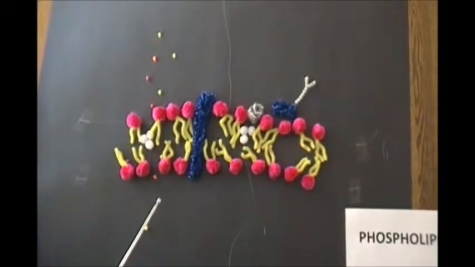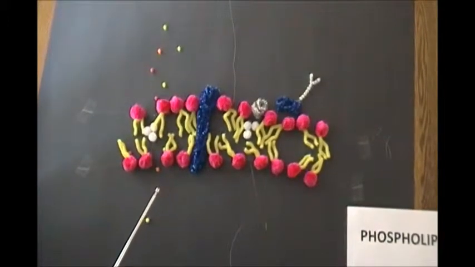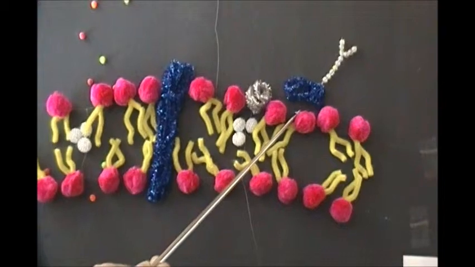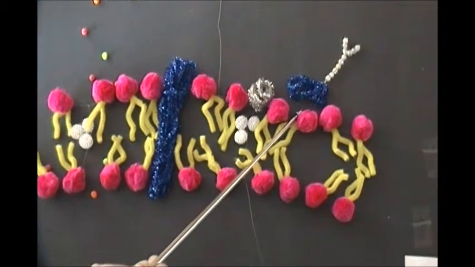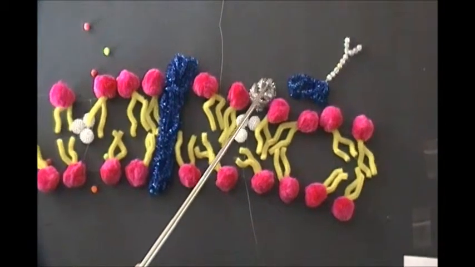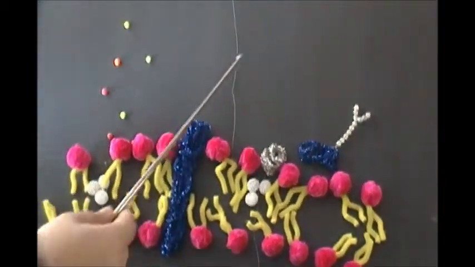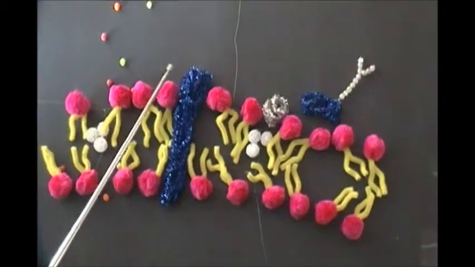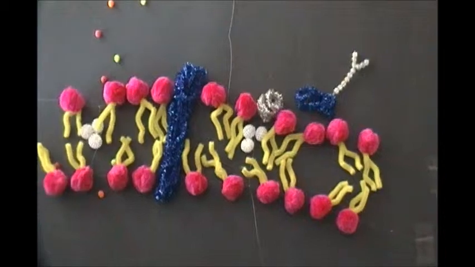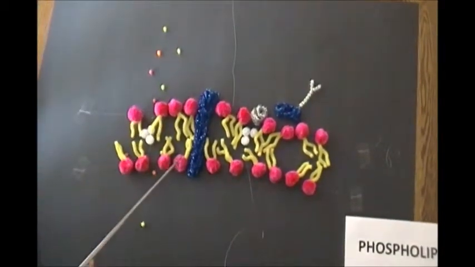Another protein is peripheral or extrinsic protein. This type of protein is located on the surface of the bilayer. These proteins help transport nutrients or wastes and get messages from outside the cell. Protein channels or charged pores exist to allow molecules to pass through the cell membrane.